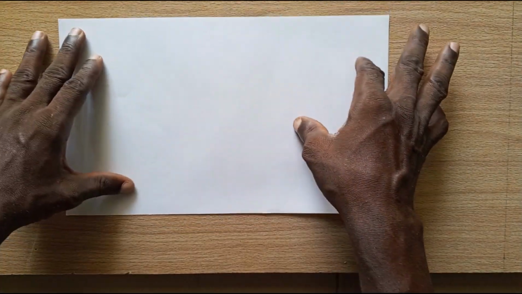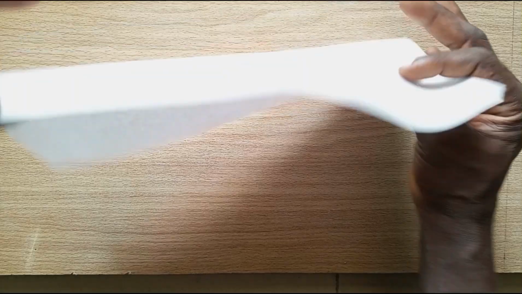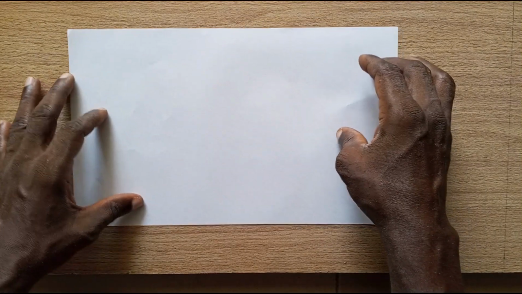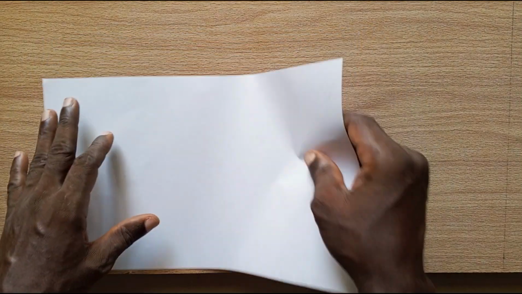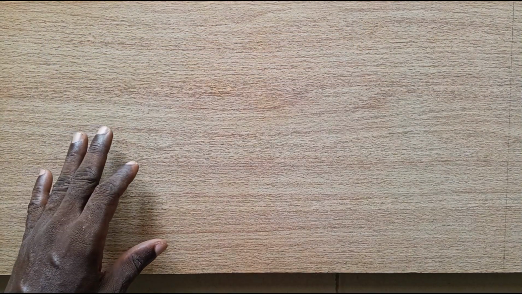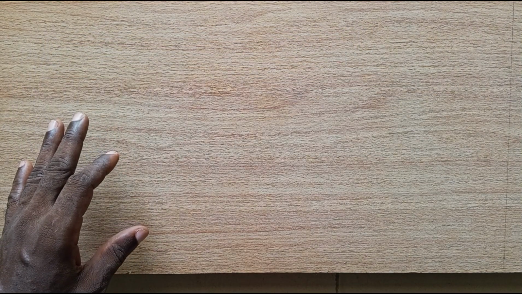You also have your drawing paper here, which I referred to as the pad just now. This is where you do your actual drawing. Now, all these items we've shown to you, you must make use of them.